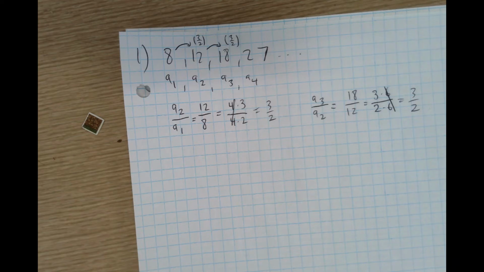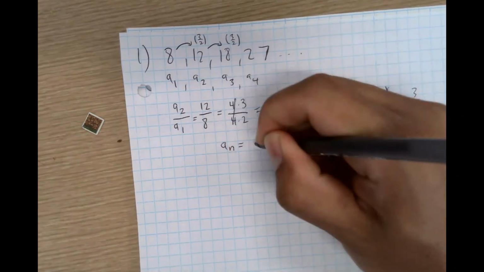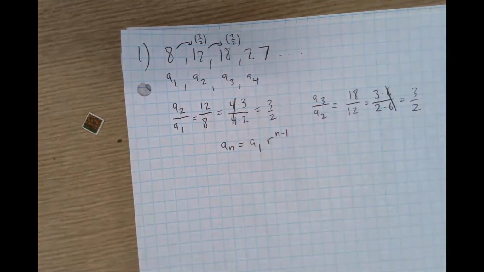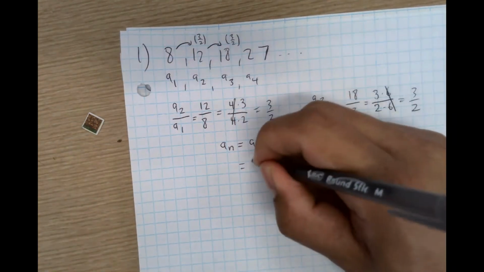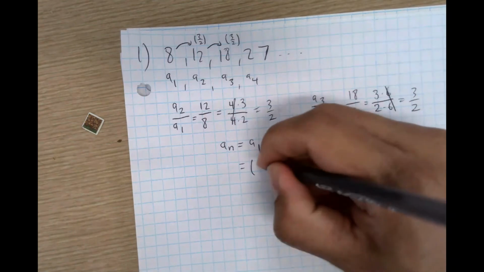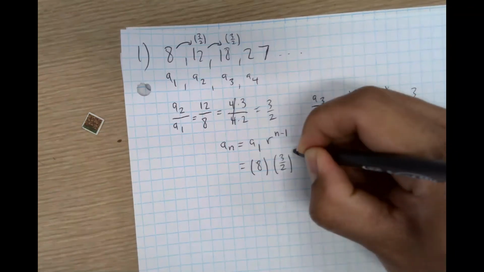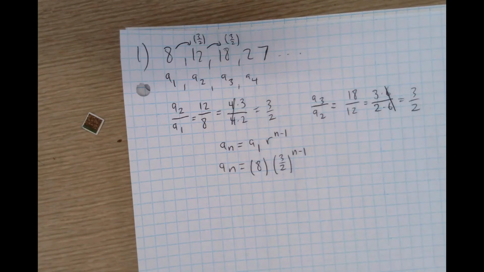You guys wrote down, I believe, the formula for a geometric series in your notes. You wrote down that A of n is equal to A1 times r to the n minus 1. So for example, an equation for this would be A1, which is the first term, which is 8, and then r is your common ratio, or 3/2, to the n minus 1. So this would be your equation. If they asked us to write an equation for the geometric series, we could just go ahead and write that.